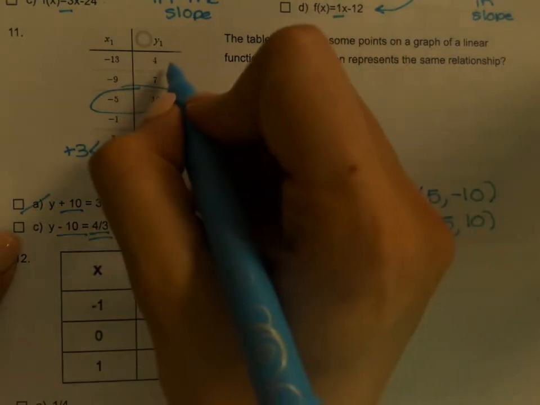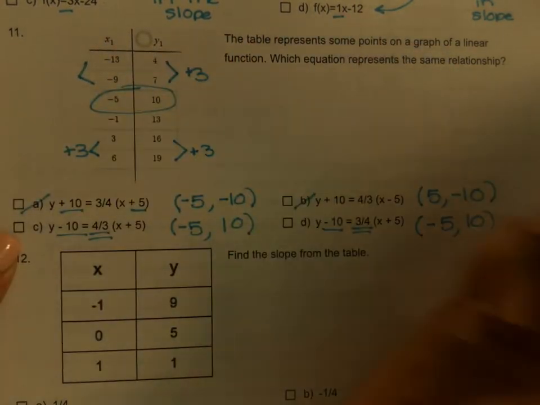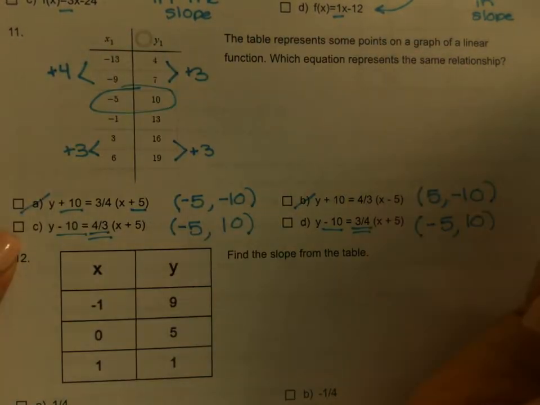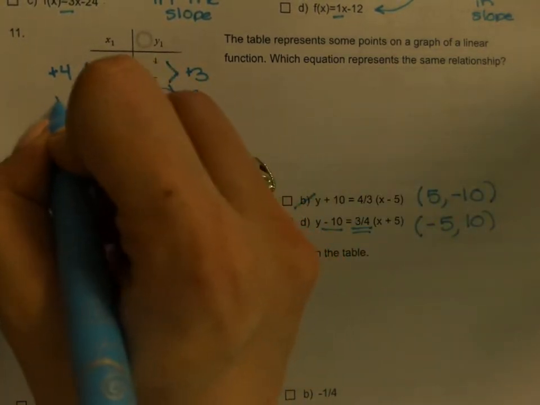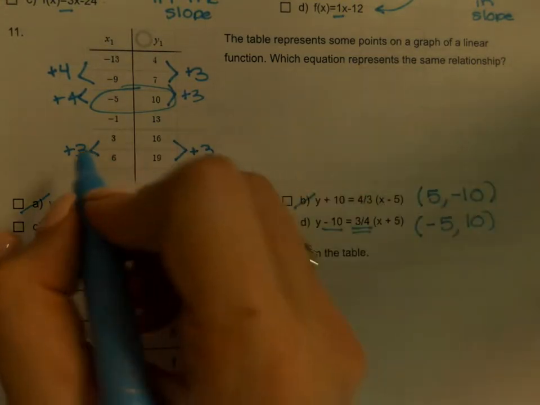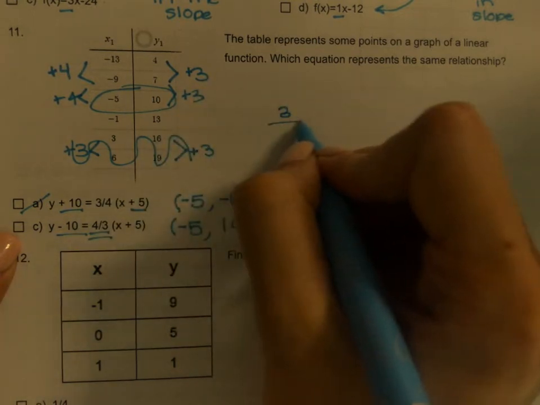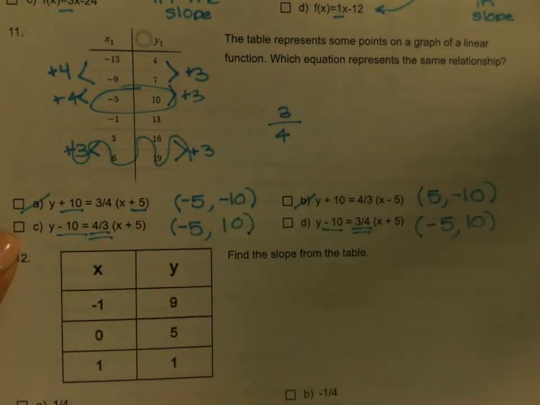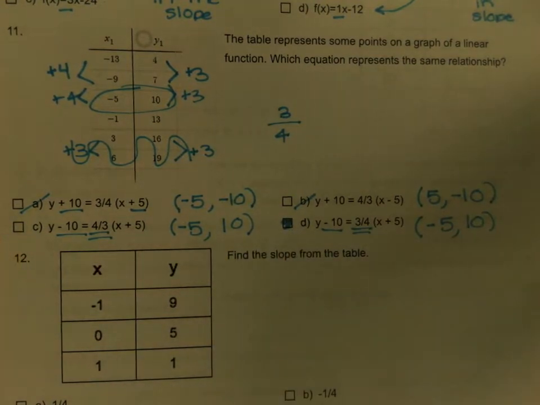There must be a mistake at the bottom of the table. Here to here, 4 to 7 is +3. 13 to 19 is +4. Let's check another one just to make sure. This is +3. This is +4. So there just must be a mistake in the table at the bottom. Okay, so your slope, the delta y is 3, the delta x is 4. So which one of those had a slope of 3/4? Your answer is D.